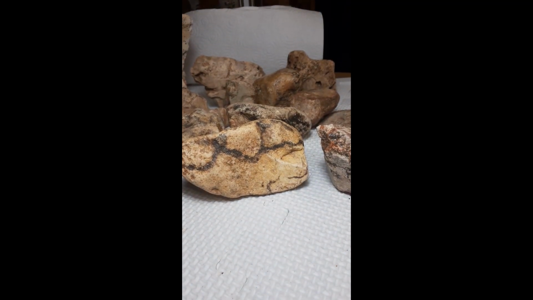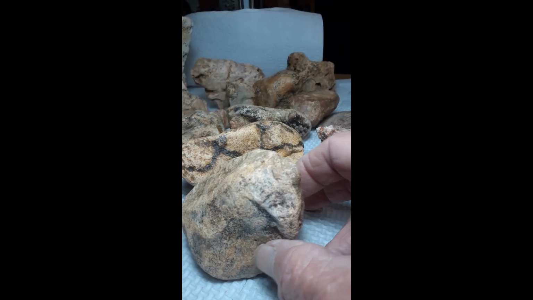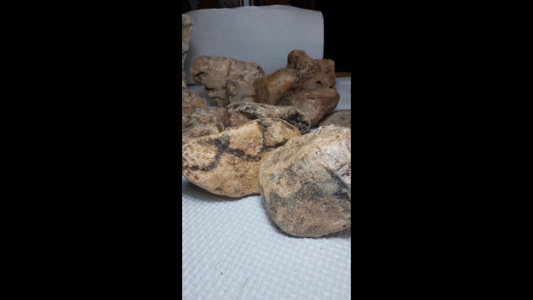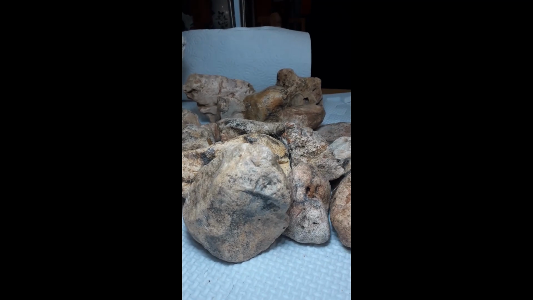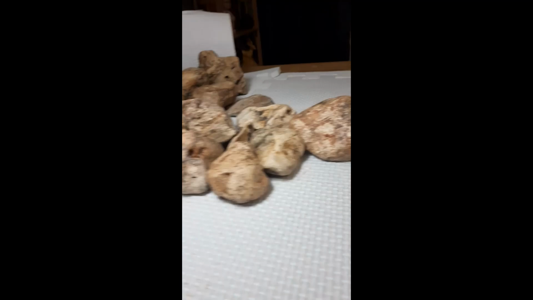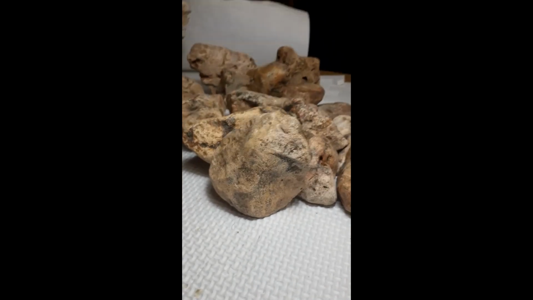I wish I could be more informative about these things, but they're in a little box that I collect painted images, and eventually I may learn about them.